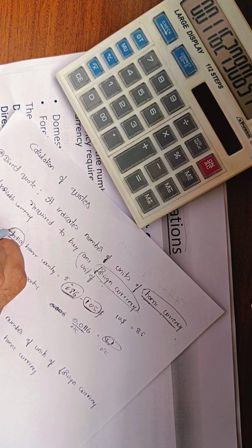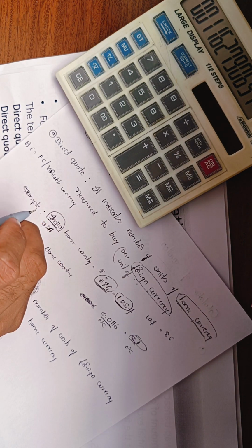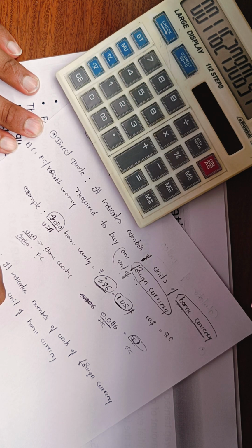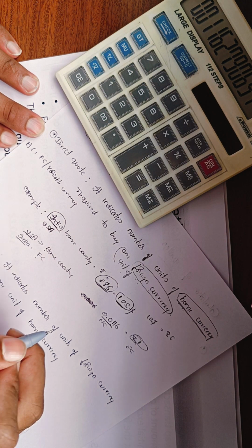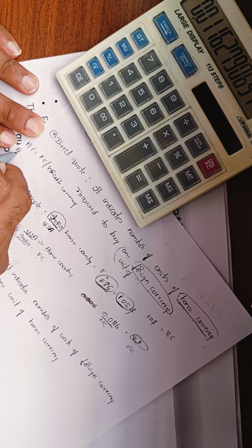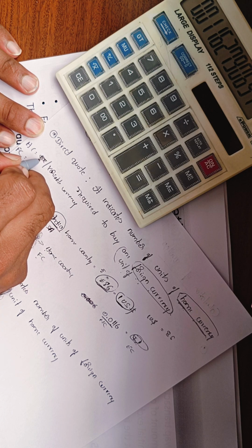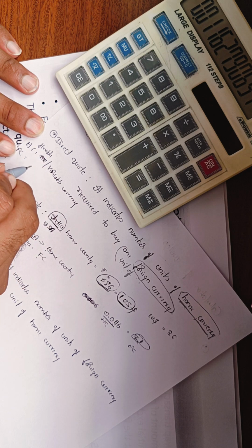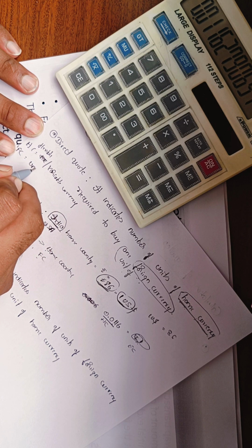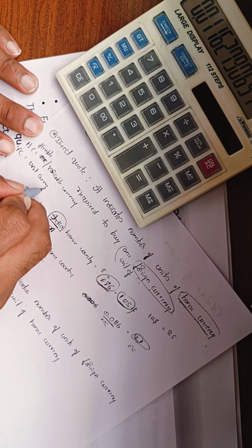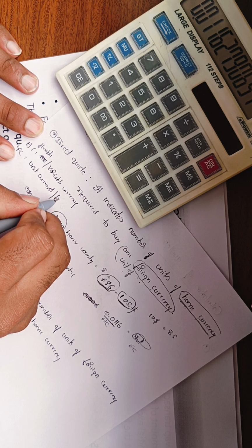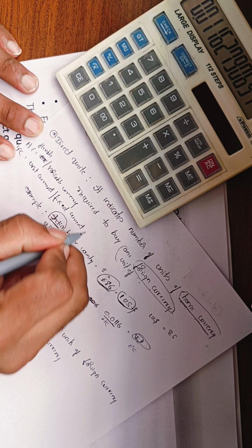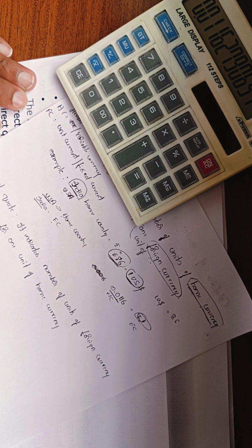And one more, in the direct quote, the foreign currency is the fixed currency, the unit currency. This should be very clear. That is the direct quote.